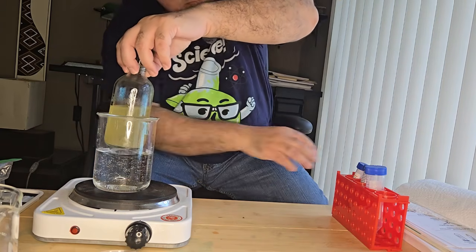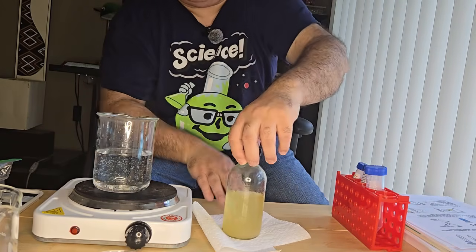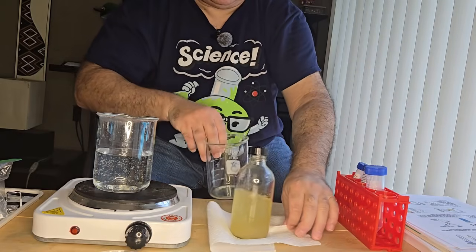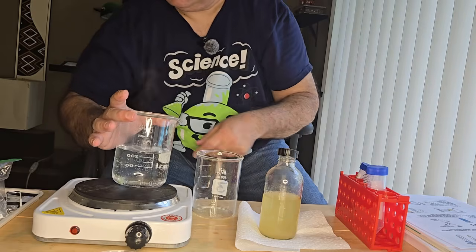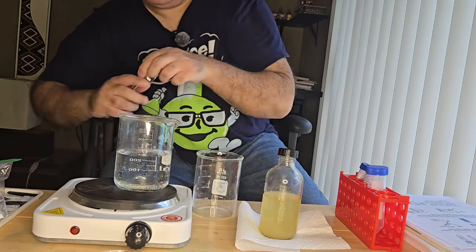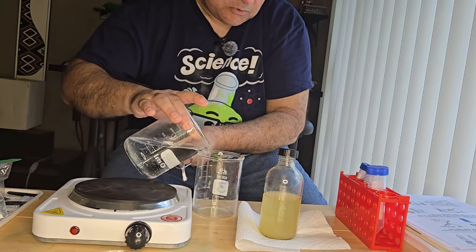I got a little bit too much water. Let me just pour off some of the water so it doesn't overflow. I have another beaker here. So I'm just going to pour some of the water out.